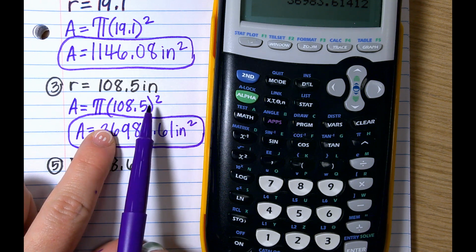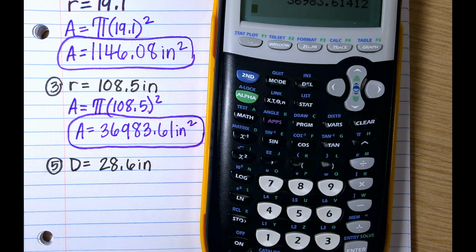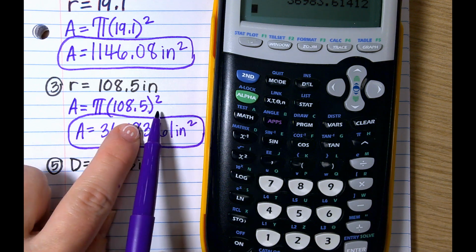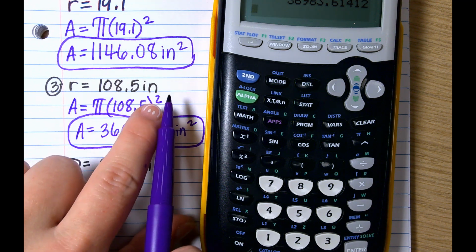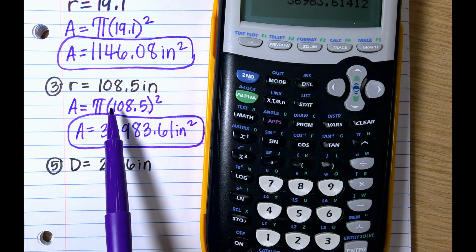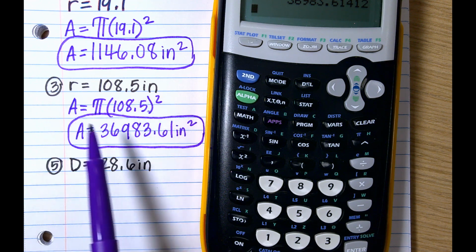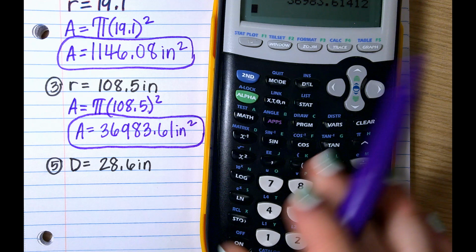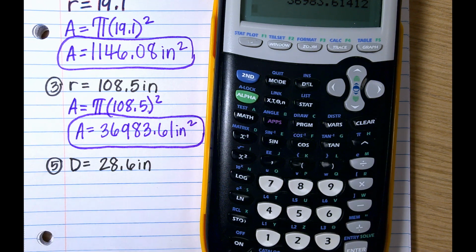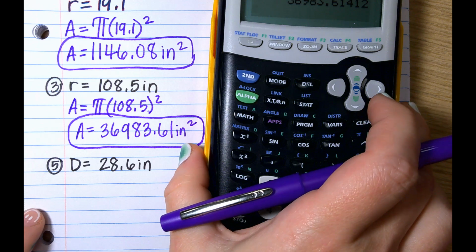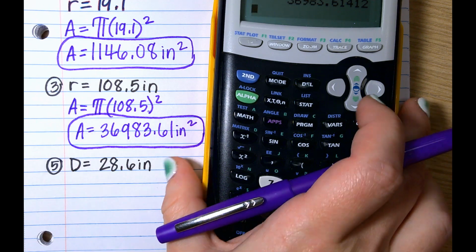That is getting squared. With the order of operations, the squared comes first. If I put pi squared at the end, then I'm only doing 108.5 times 3.14 times 3.14. So it will give you a very different answer. The order does matter. You got to put pi first.